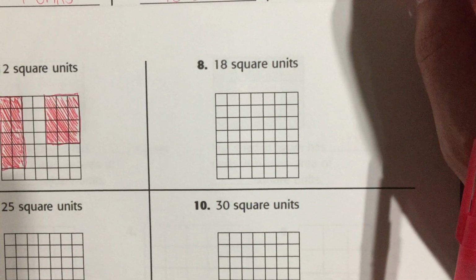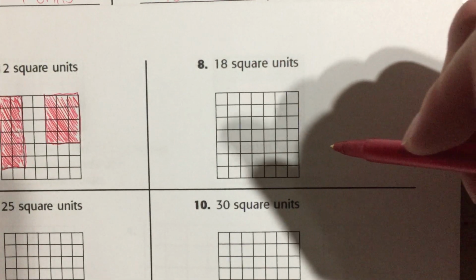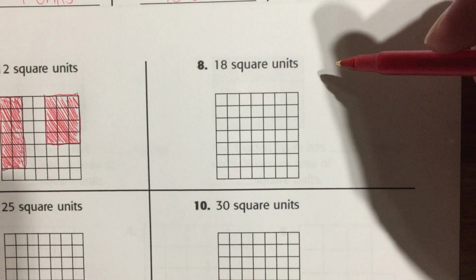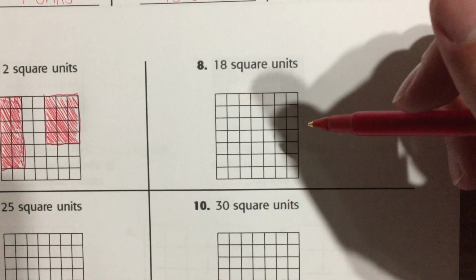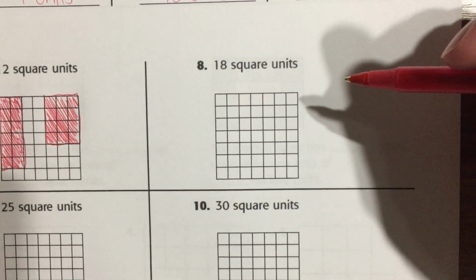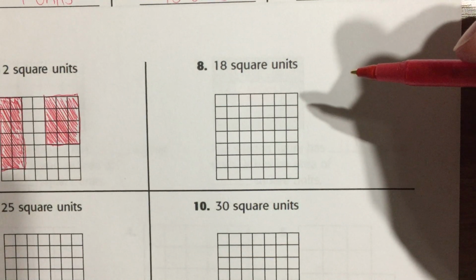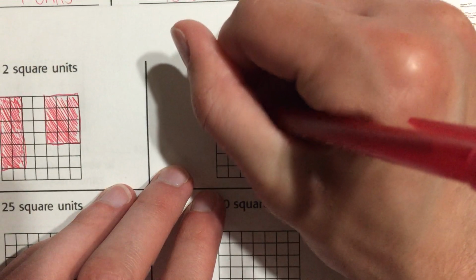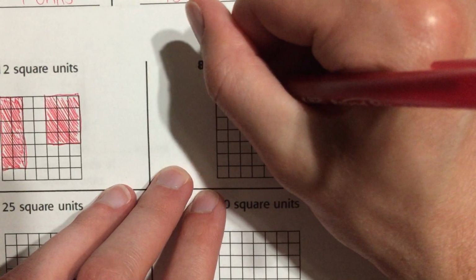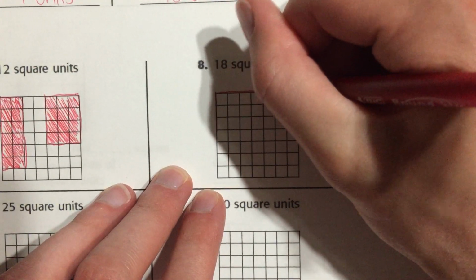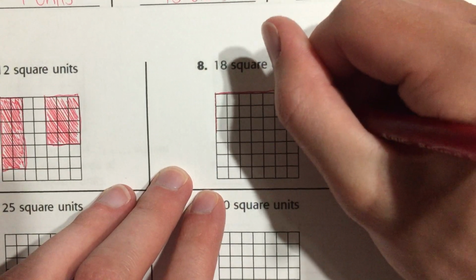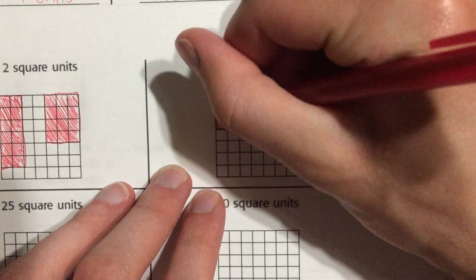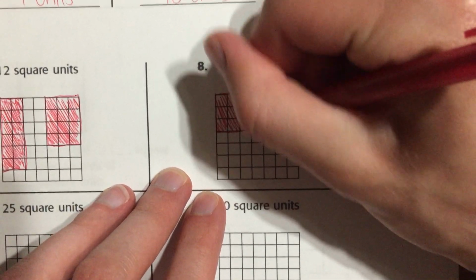18 square units. Well, we could do one row of 18 blocks. That would have 18 square units in it. We could do 2 rows of 9, but again, we don't have a whole lot of room on the paper. So the only other option we could do is either 3 rows of 6 or 6 rows of 3, however you want to look at that. So let's do 3. 1, 2, 3. We have to go 1, 2, 3, 4, 5, 6. And then we color, recolor.